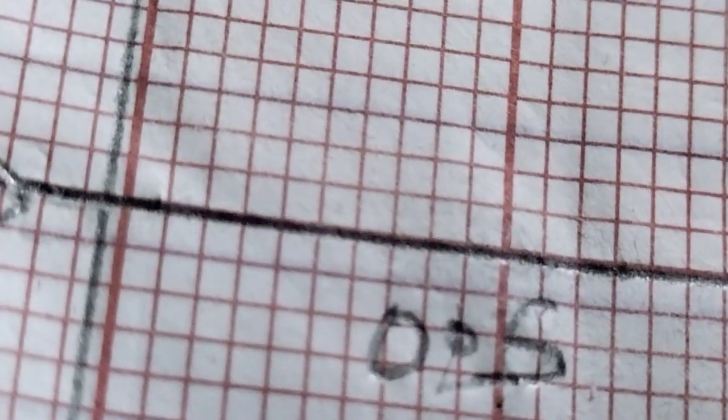That is, one big square, 2 cm, represents 1 unit on the vertical axis, which is the E axis. Then on the horizontal axis, we choose 2 cm, a big square, to represent 0.5 unit: 0.5, 1.0, 1.5, 2.0, 2.5, 3.0, 3.5, and so on.